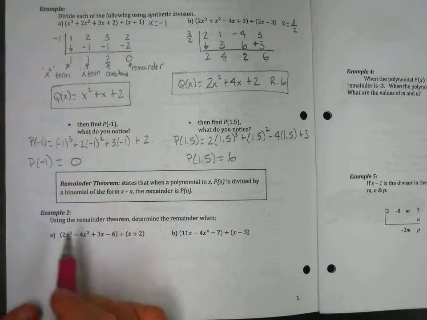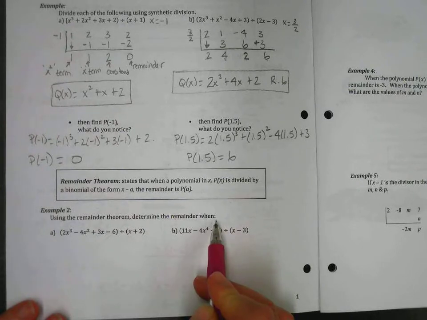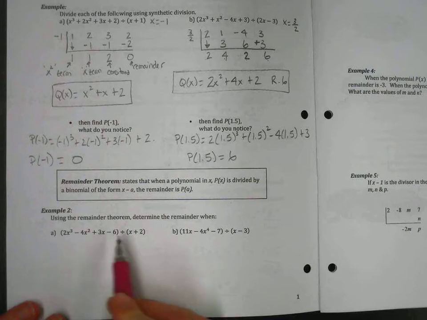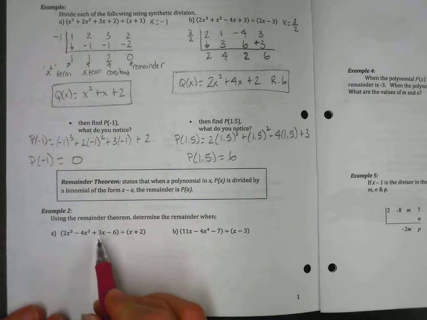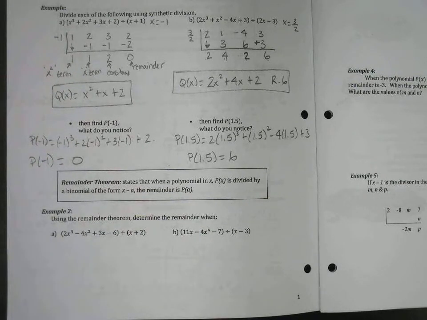Okay? So example 2, using the remainder theorem, determine the remainder when 2x cubed minus 4x squared plus 3x minus 6 is divided by x plus 2. Well, I could actually divide this using synthetic or long division to figure out my remainder at the end, but I don't need to do that.